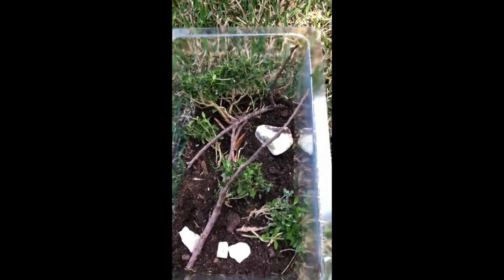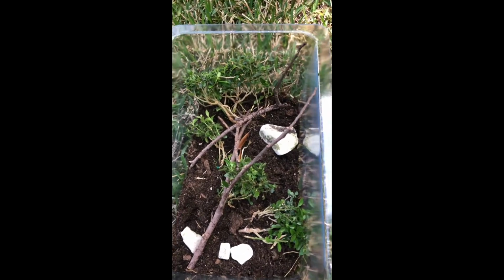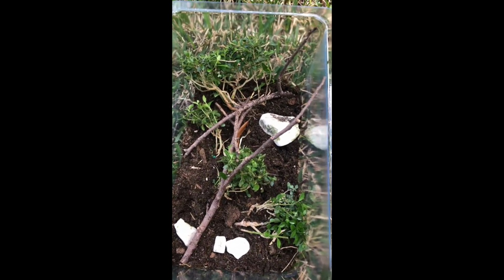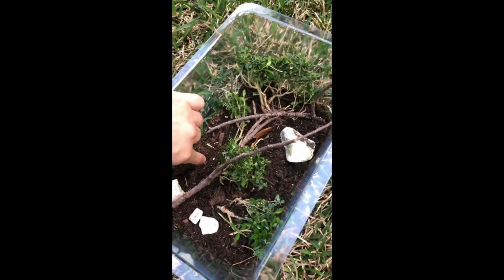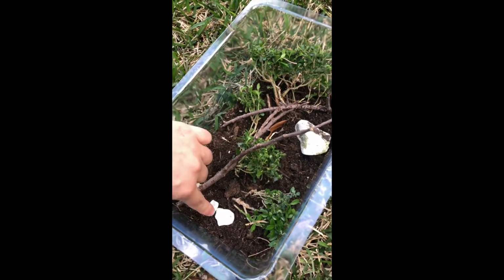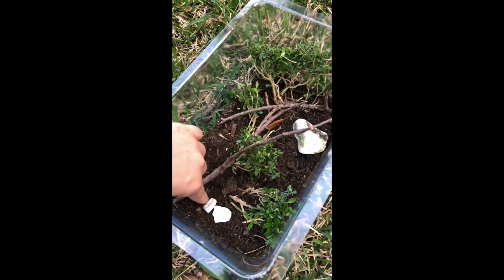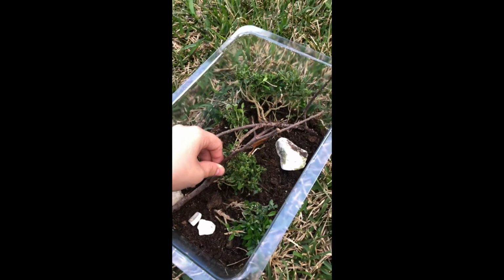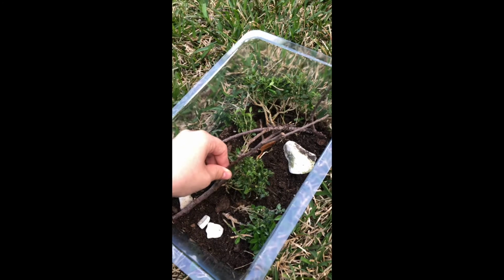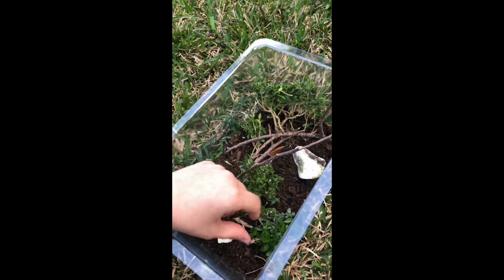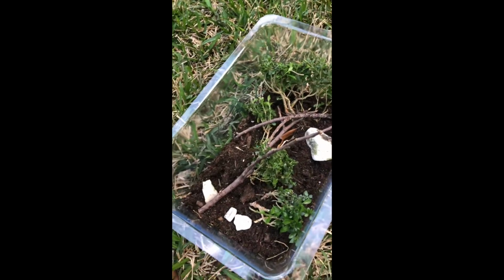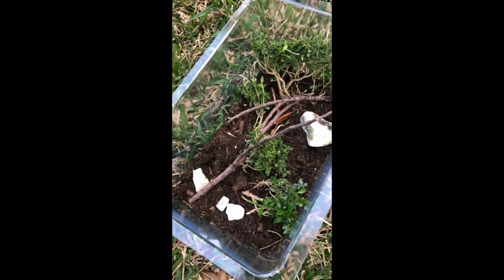All right, so an ecosystem has living and non-living things. So let's think about, in my terrarium, what's living and non-living. We have soil, non-living, rocks, non-living, sticks, which when they were part of the tree, they were living, but now that they have fallen off, they are non-living. And then I have these plants. These plants are living, but I'd really like to add something else to this ecosystem that is living.